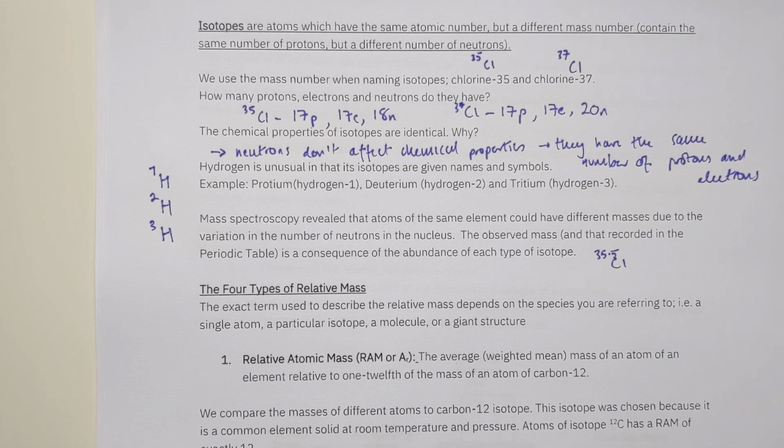So what we'll look at in the next video is going through how we calculate that relative mass and also different ways of describing relative mass.